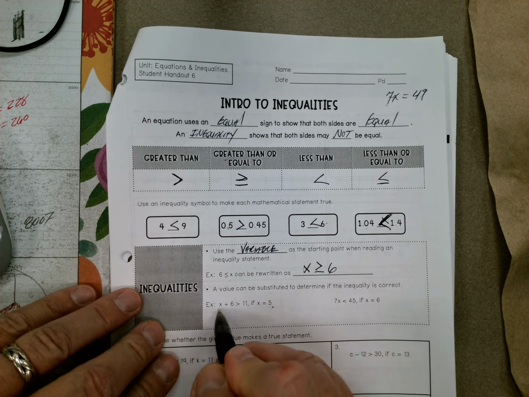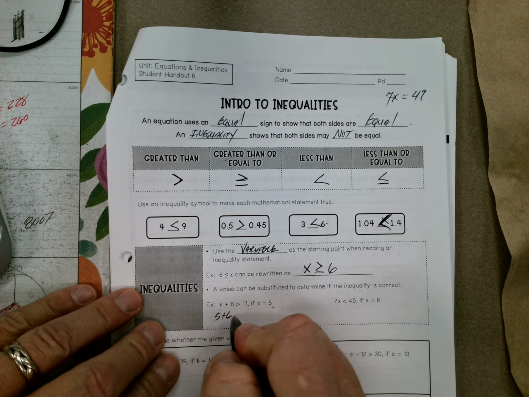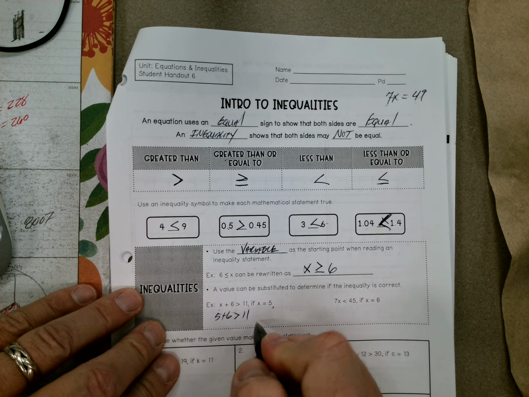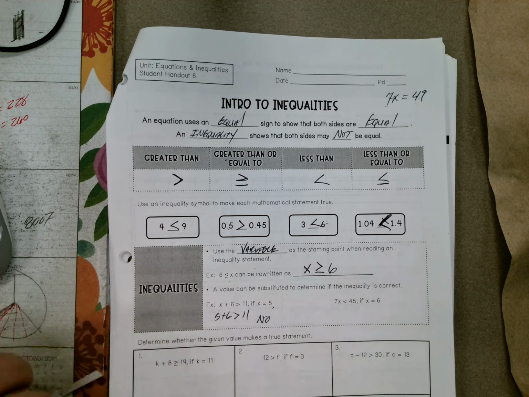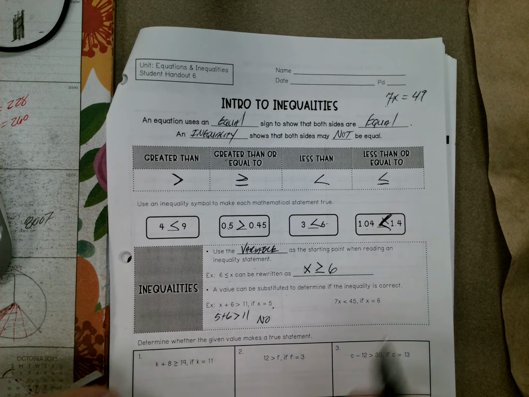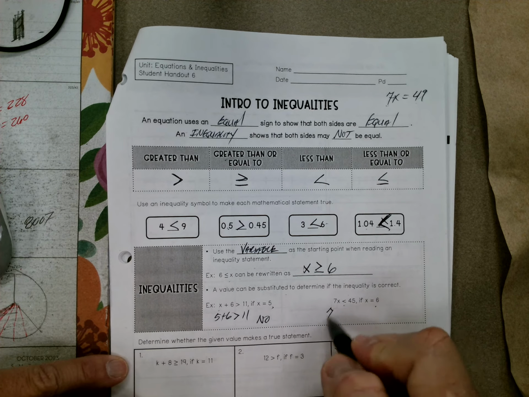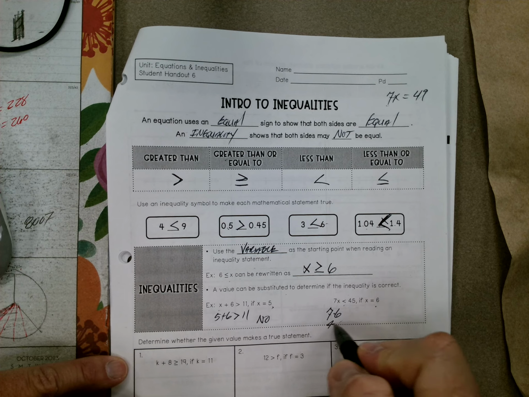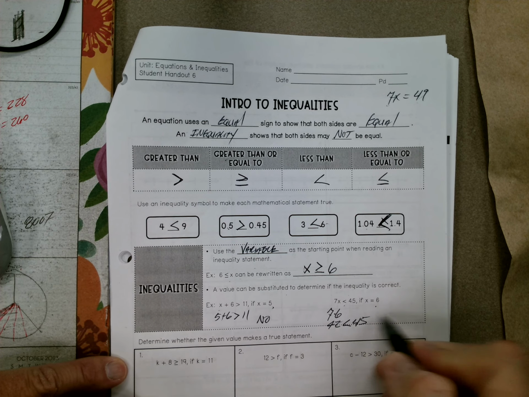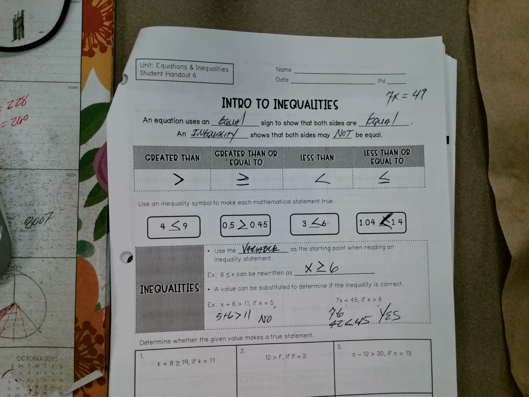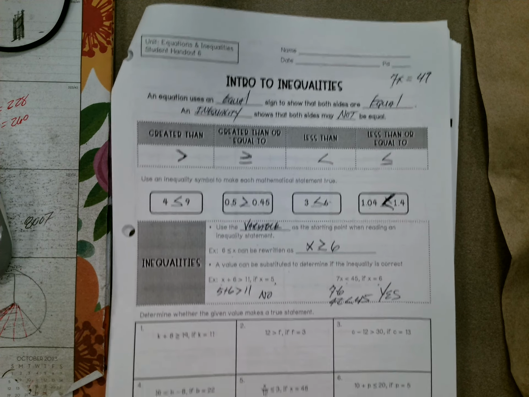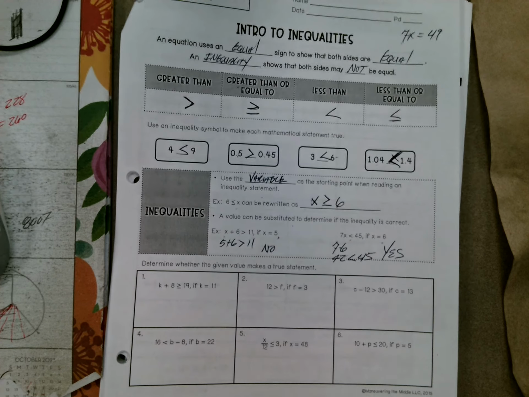So x is 5. 5 plus 6 is greater than 11. No, that does not work, all right? X is 6. 7 times 6 is 42. Is 42 less than 45? Yes. So we need to perform the operation to see if it works for us, okay?